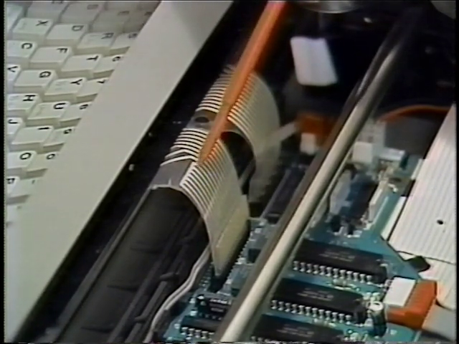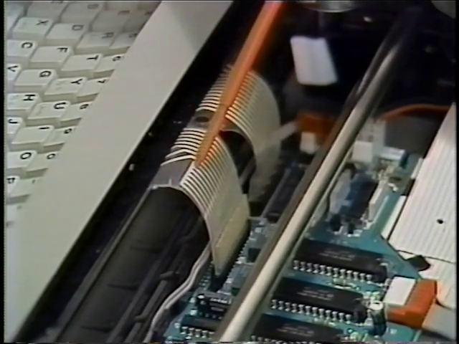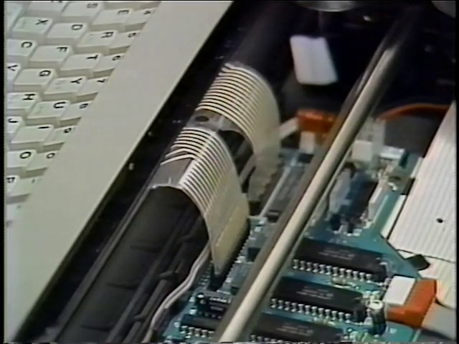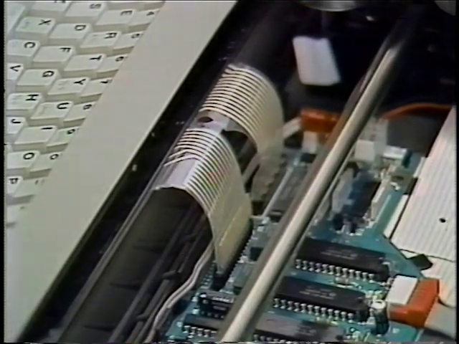Notice that you have 7 additional lines on the right. These are the keyboard ID lines. They will be discussed later.